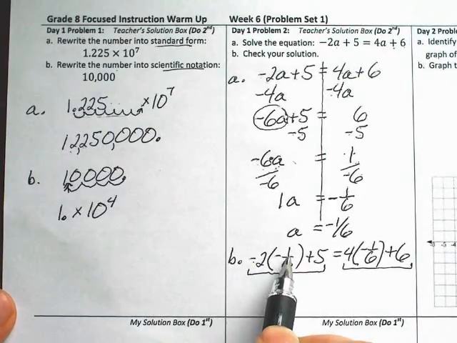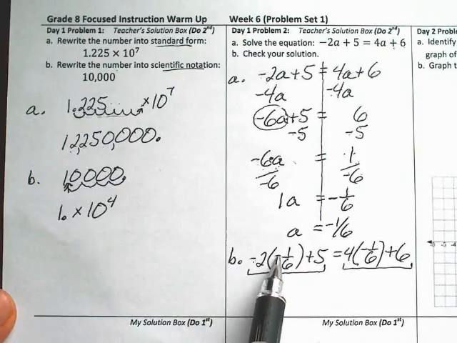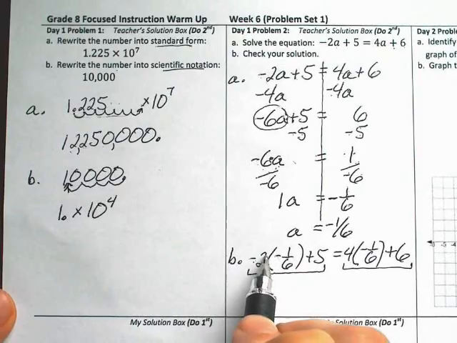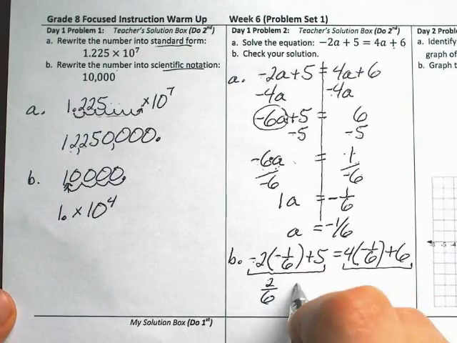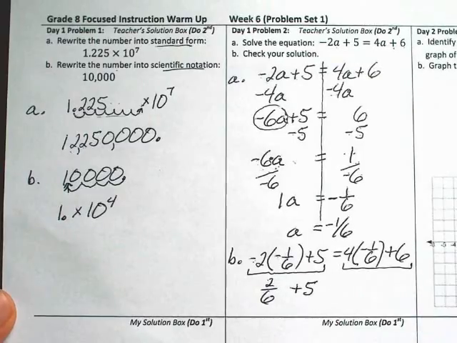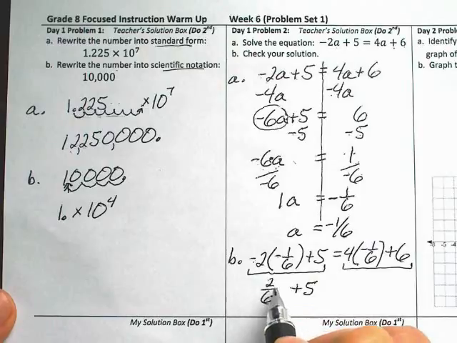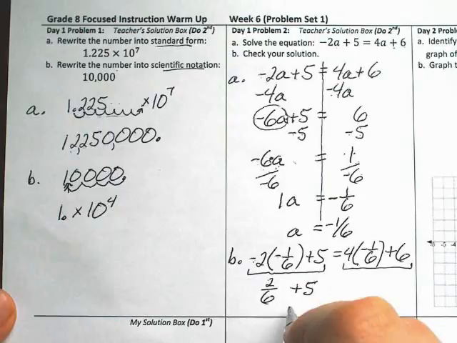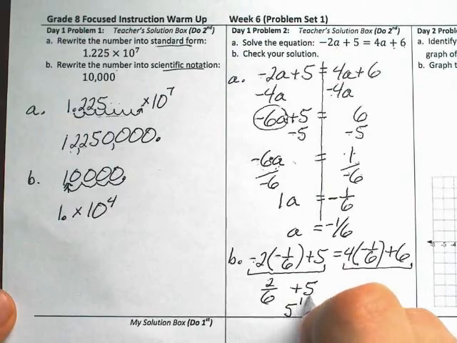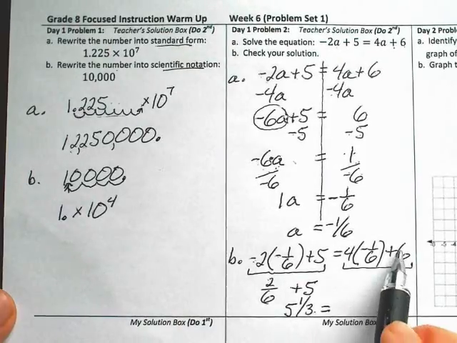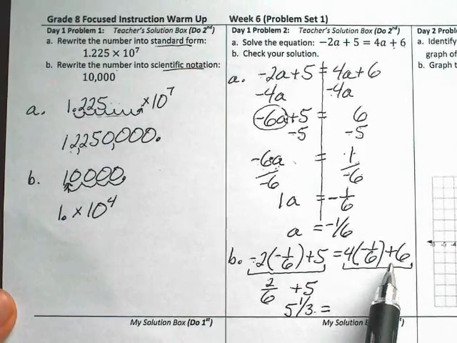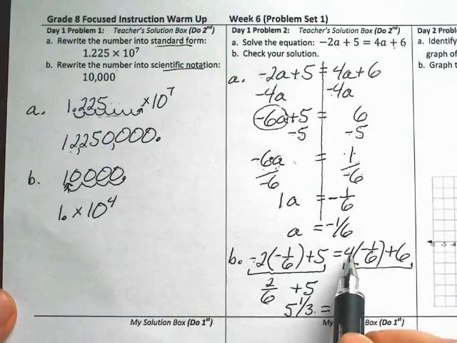Negative 2 times negative 1/6. Negative times negative is positive, and 2 times 1 is 2 over 6, and then plus 5. Okay. Now 2/6 is reducible to the fraction 1/3, and 1/3 plus 5 makes the mixed number 5 and 1/3. What we want to know is, is this equal to what this expression makes? So now let's come over here and work on this.